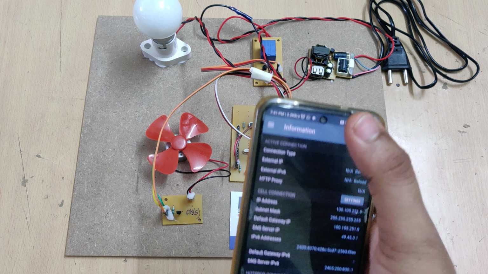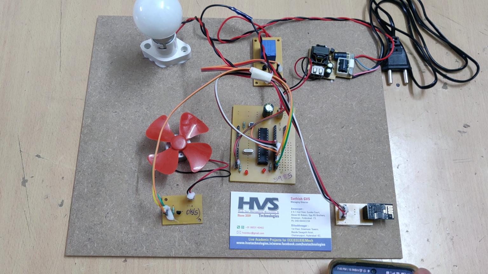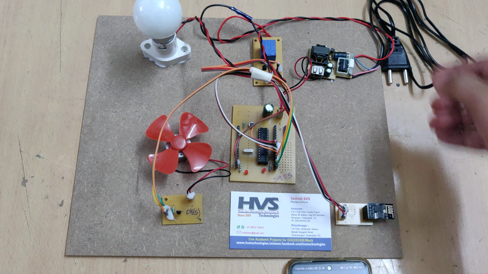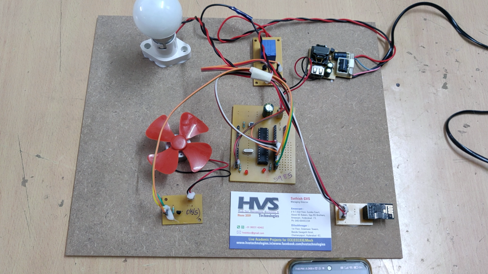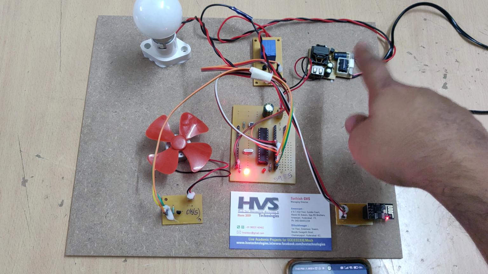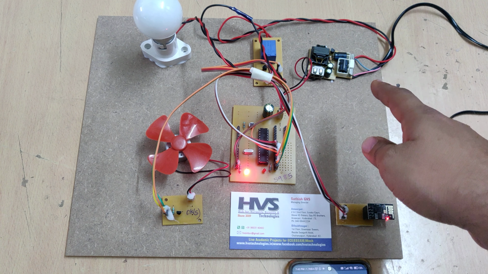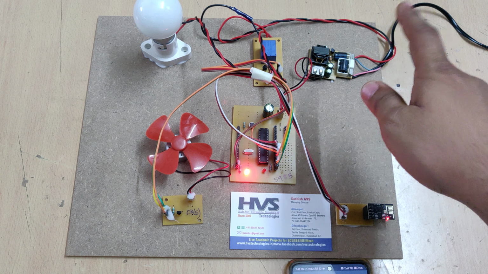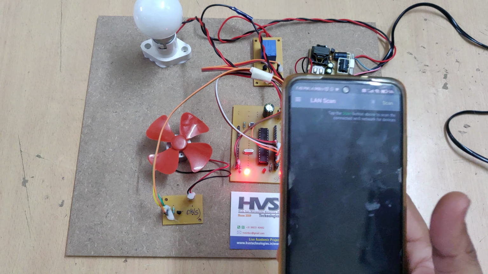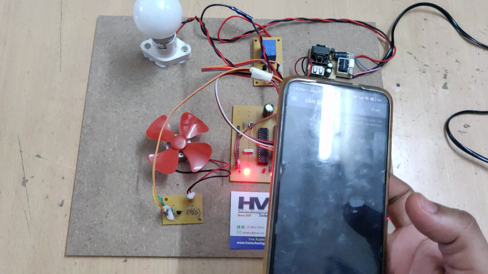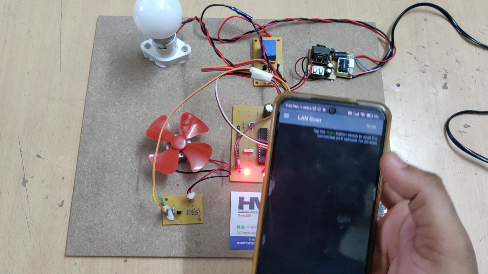First, in the Network Analyzer app, go to these three lines and go to LAN scan. Before that, I already changed my hotspot settings, and now I am giving power supply to the circuit. And don't touch this RPS circuit when the supply is on. Why? Because it is holding 230 volts and it may give a current shock to your hand.